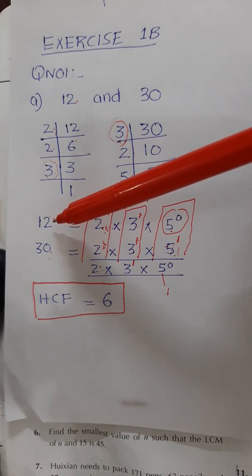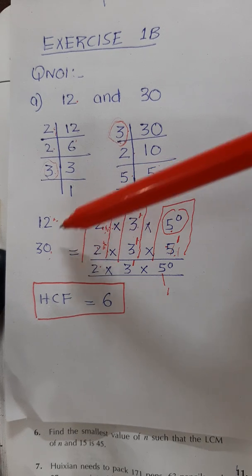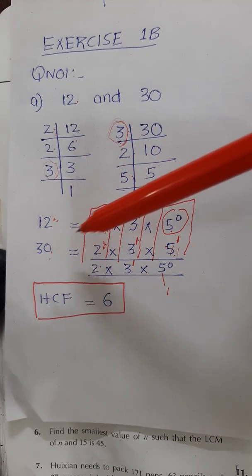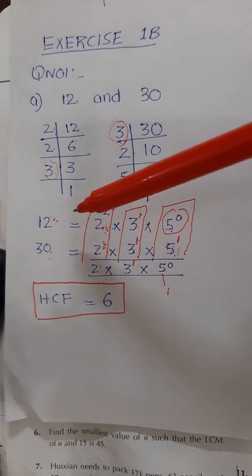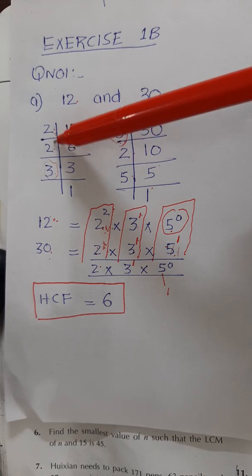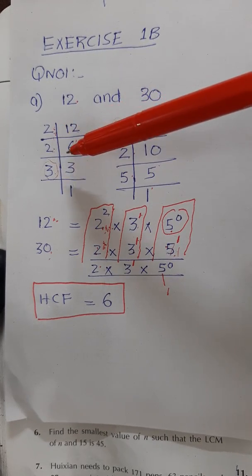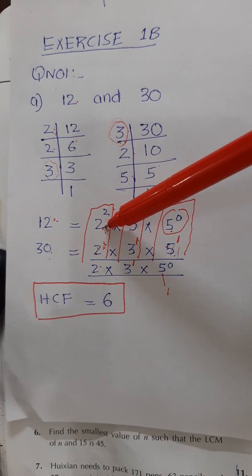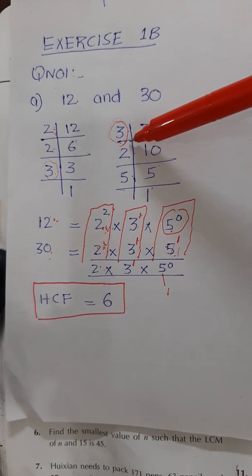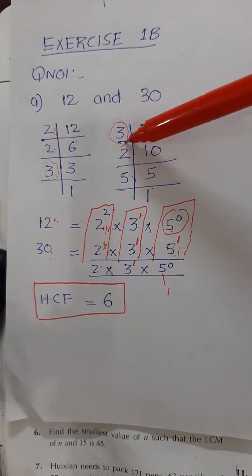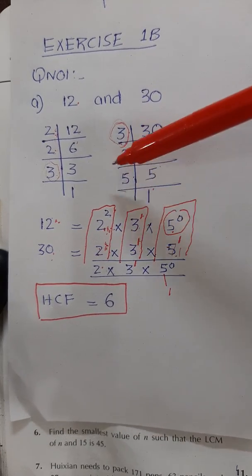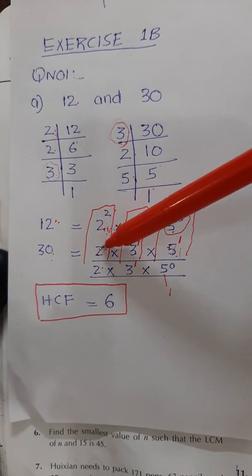Now you have to write down the factors of 12 and 30 in such a way that similar factors from 12 and 30 are written in the same column. For example, 12 has the factors 2 and 2, which become 2 squared in index notation, so this 2 squared is written over here. Now go to the factors of 30 and check whether there is a factor 2. Yes, we have a factor 2 in the factors of 30 as well, so write this 2 under the 2 squared.